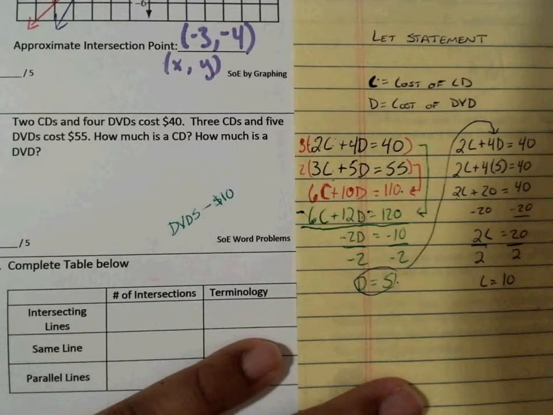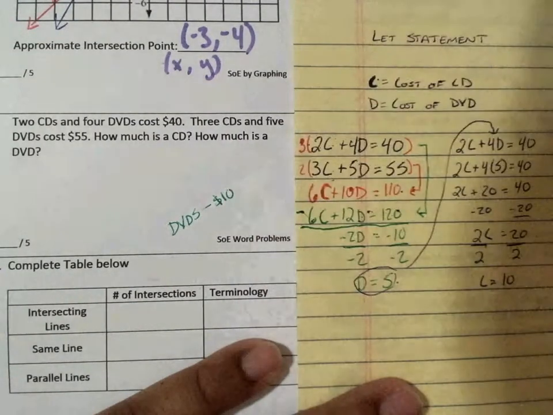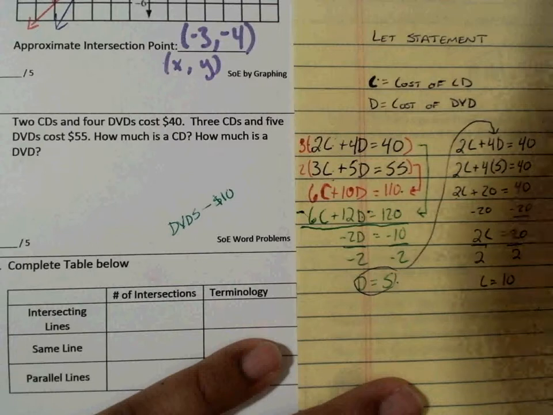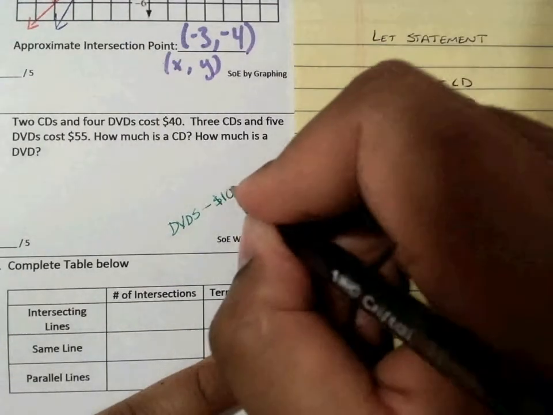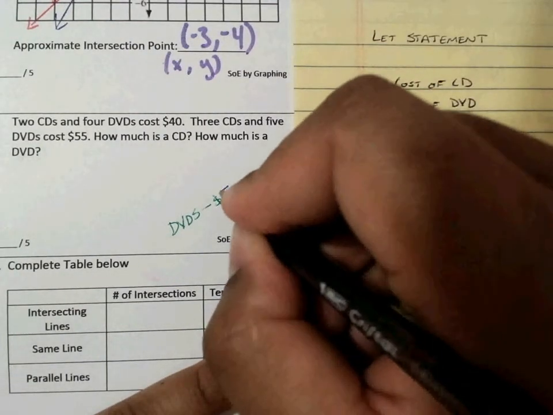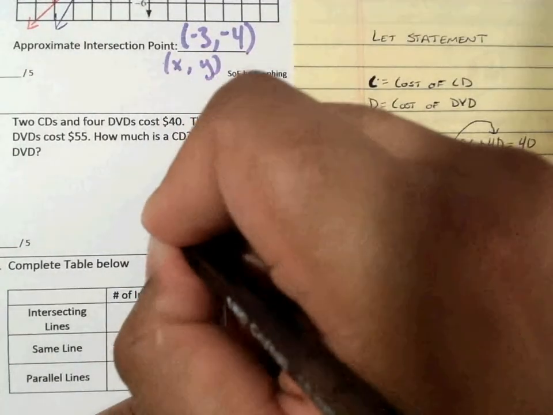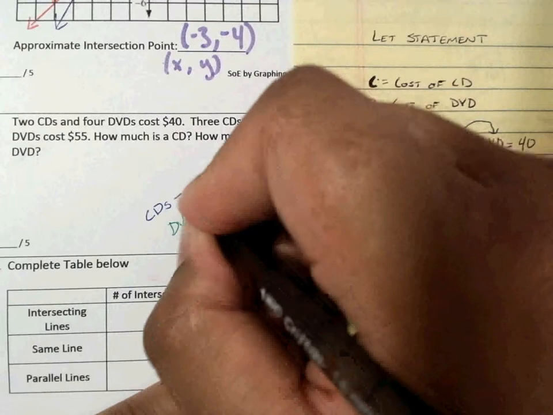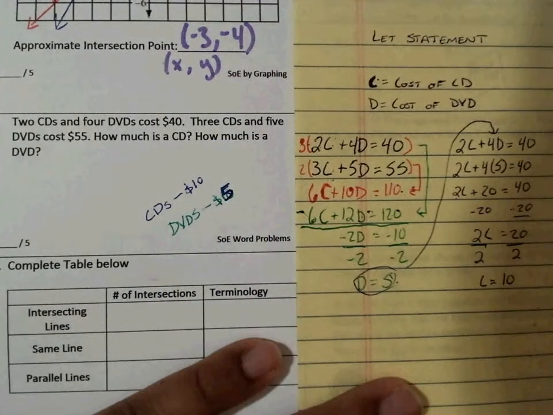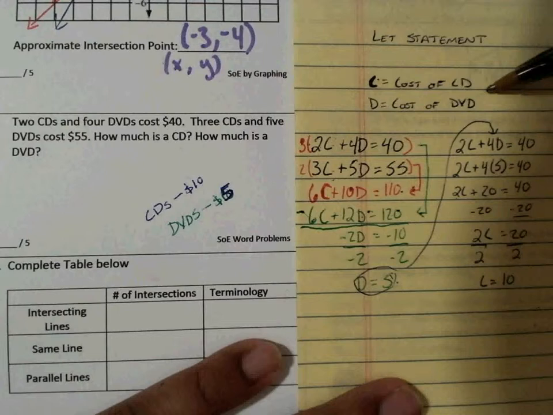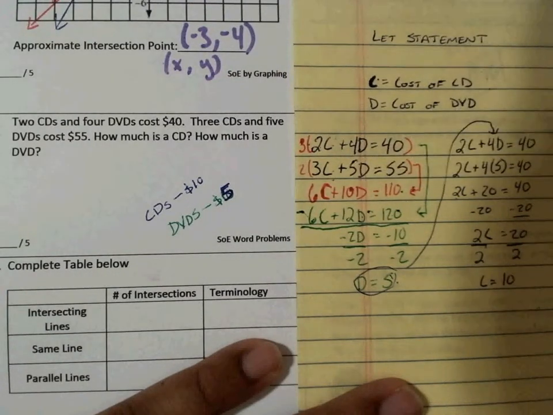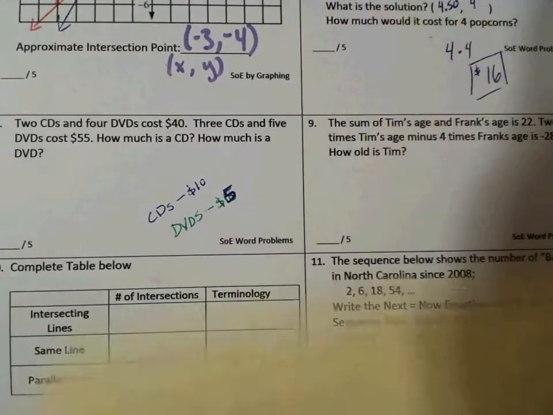So CDs, I wrote that backwards, didn't I? No, I didn't. Yeah, I wrote 5. I'm sorry, this should be 5. I apologize about that. That's what we had there. CDs are $10. So we're done with that problem. Again, hopefully you're starting to see that we're following the same type of pattern. Identify your variables, write your equations, and then solve the system.